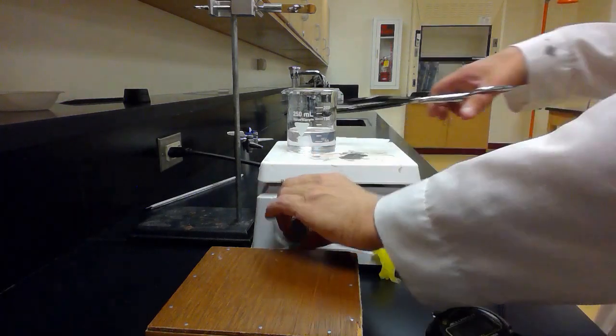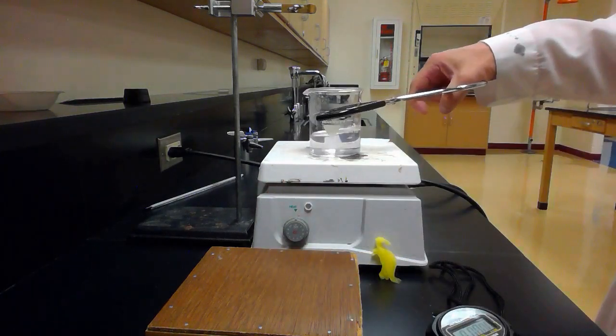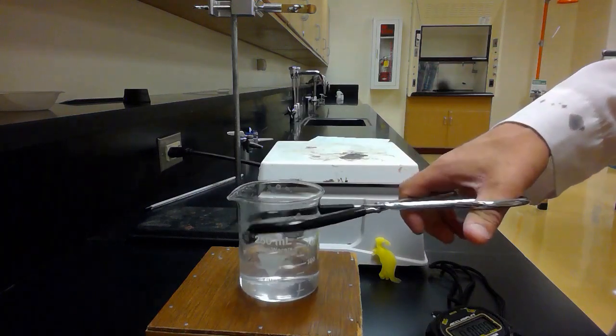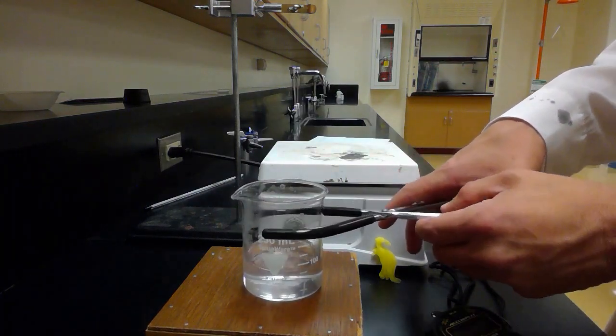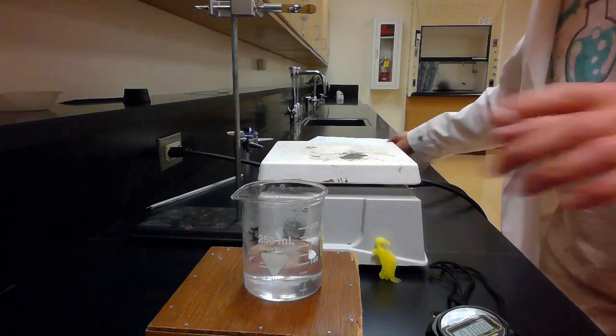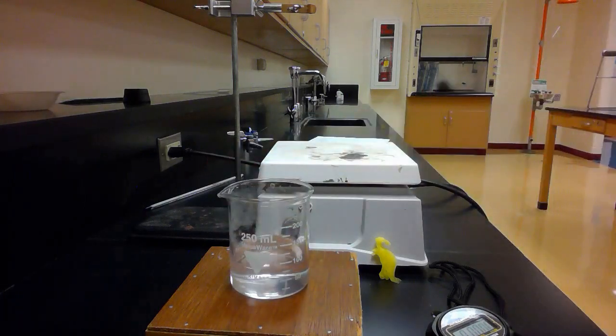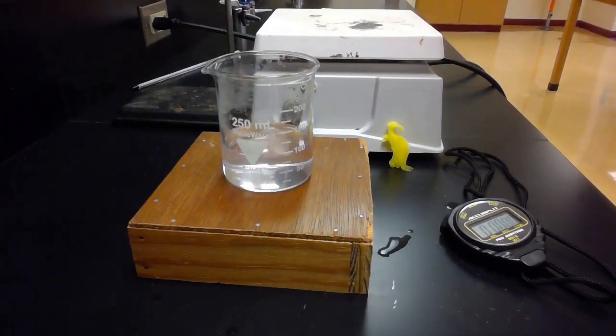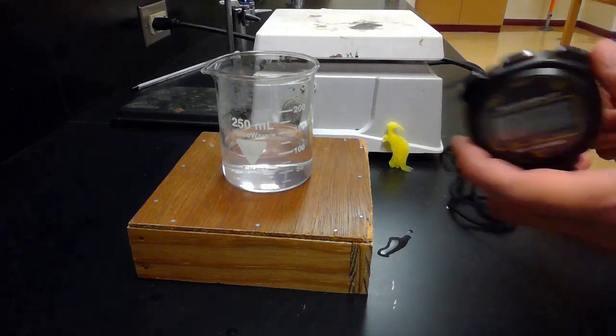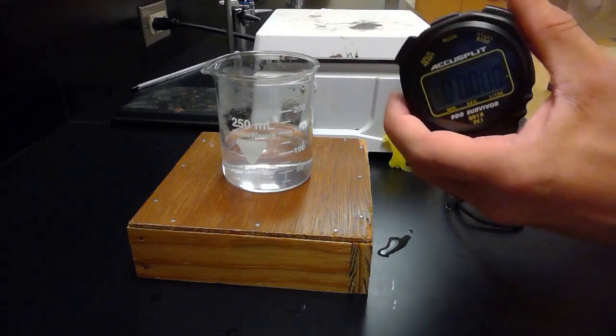Alright, let me turn off my hot plate. We will take our alkaline water and set it up for you to see here. It's at the same temperature as the acidic water was. It's at 50 degrees Celsius. Okay. And now we're going to put our sponge creature in there and see how long it takes to develop.